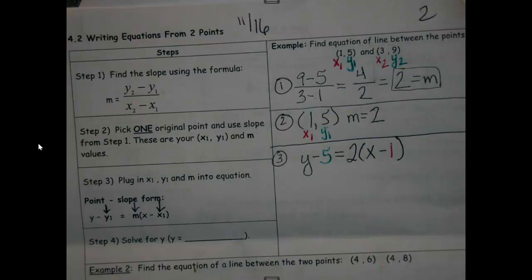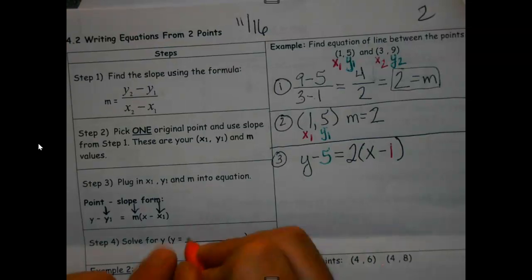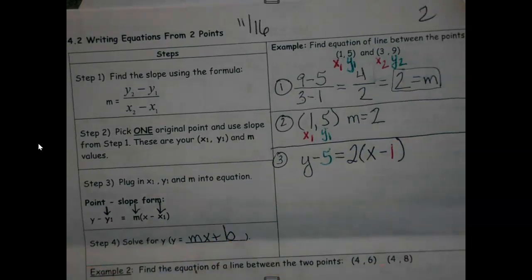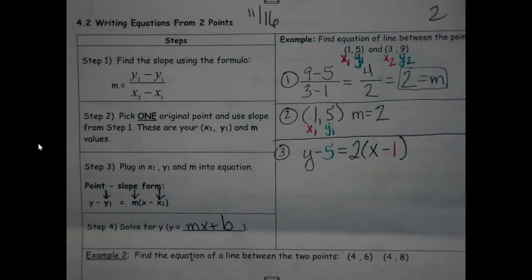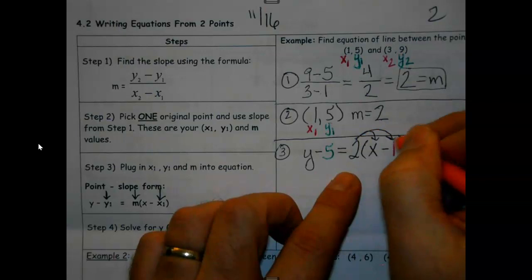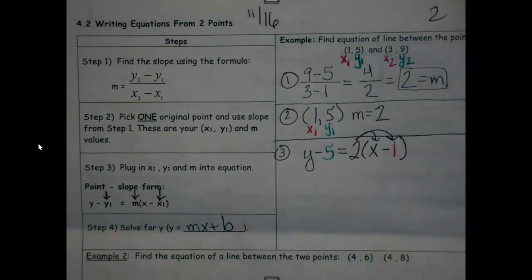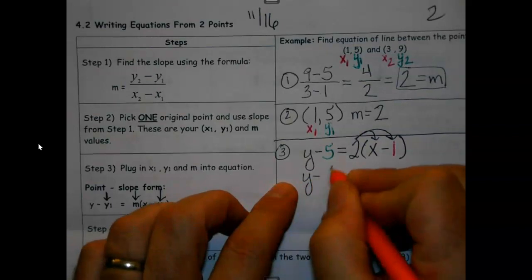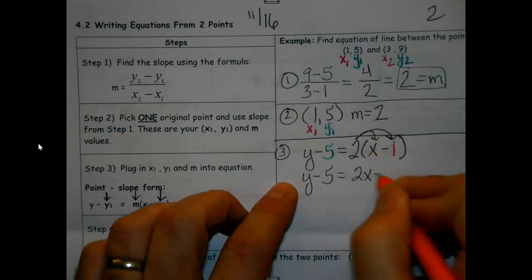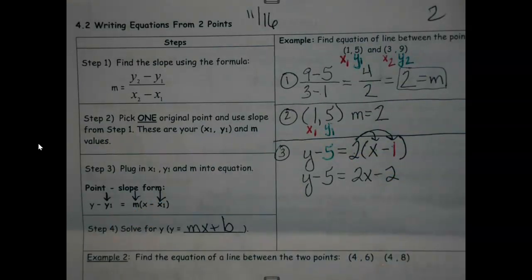I'm not going to put a line through this time, though, because we want to get to y equals mx plus b form. We want to get to slope-intercept because that's what we're used to having to be able to graph a line. So, just like we did yesterday, and if we needed to flip back to page 1 to see it, we could. We're going to do a little distributing. So we're going to multiply the 2 times the x, the 2 times the negative 1.